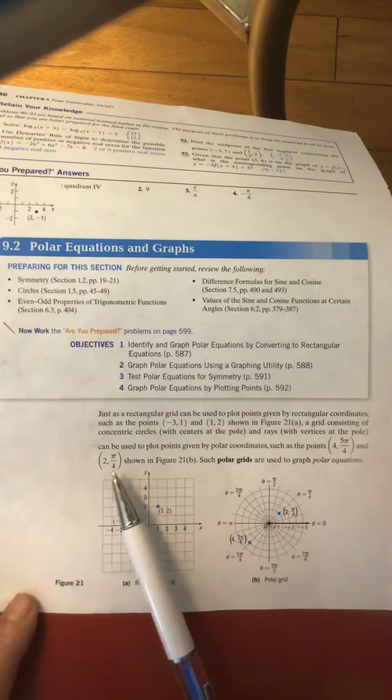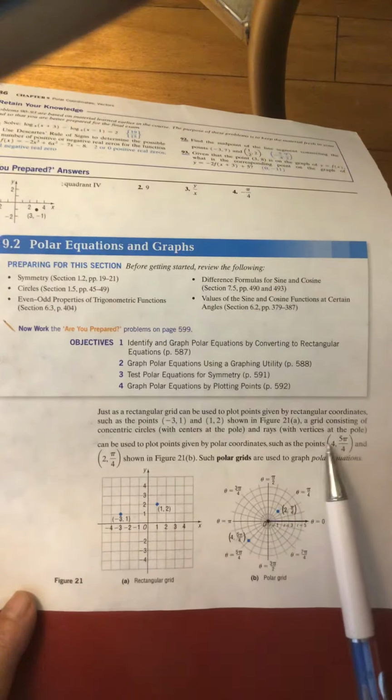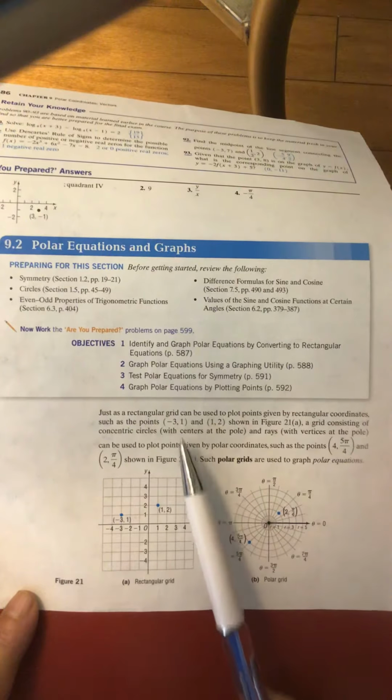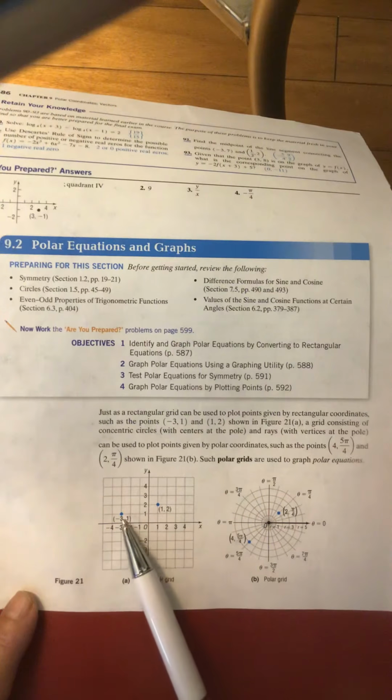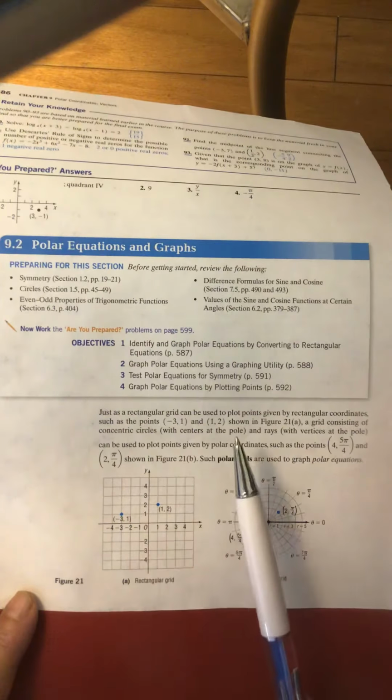So if we have rectangular, if we're given minus 3, 1, so minus 3, 1, there's that point. If we're given 1, 2, 1 to the right, 2 up, there's that point.